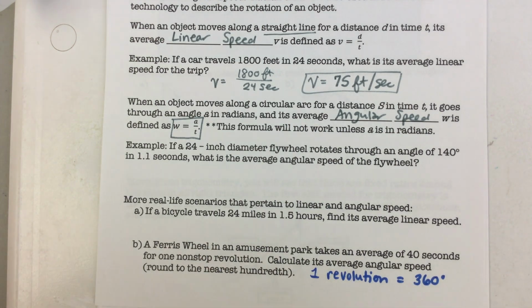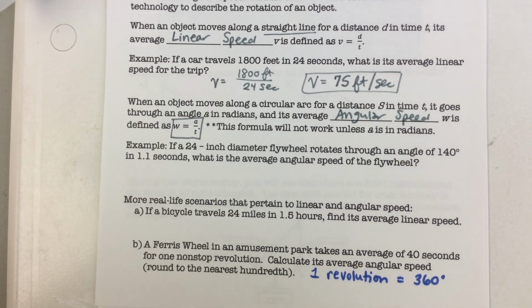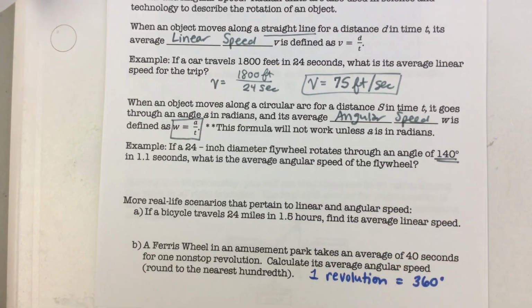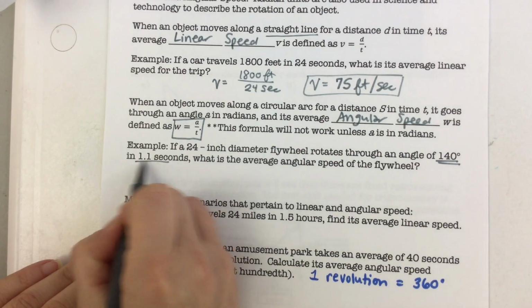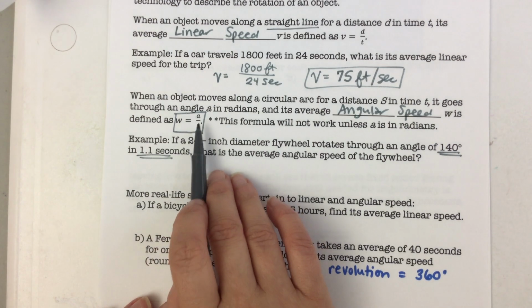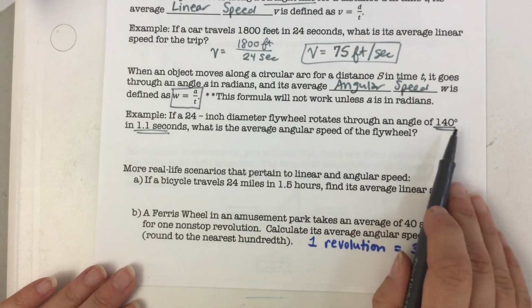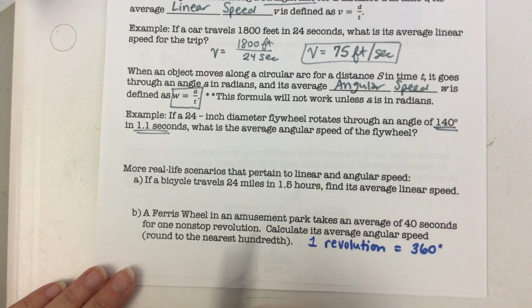So here's an example. If a 24-inch diameter flywheel rotates through an angle of 140 degrees in a time of 1.1 seconds, what is the average angular speed? So we need the angle, but again, because we're talking about a circle, they gave us degrees. We have to turn that into radians.